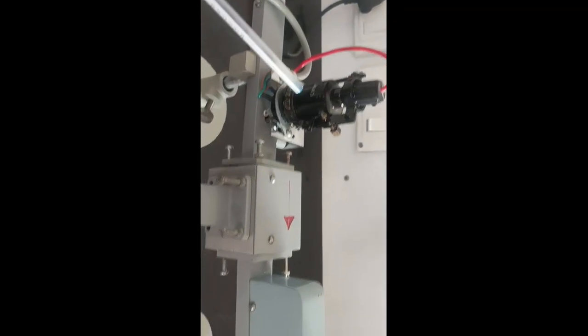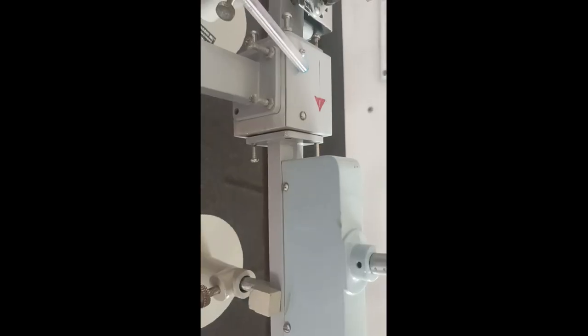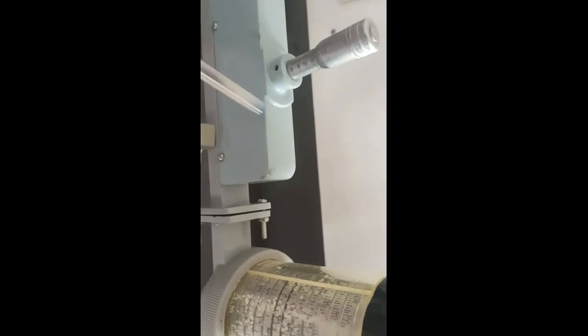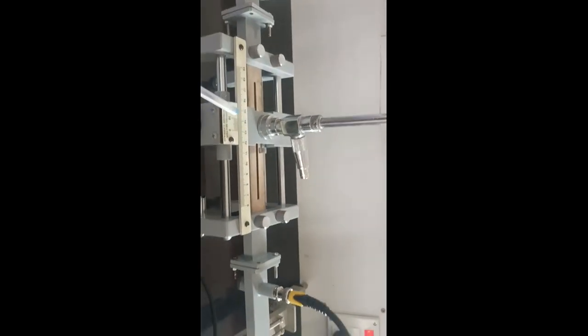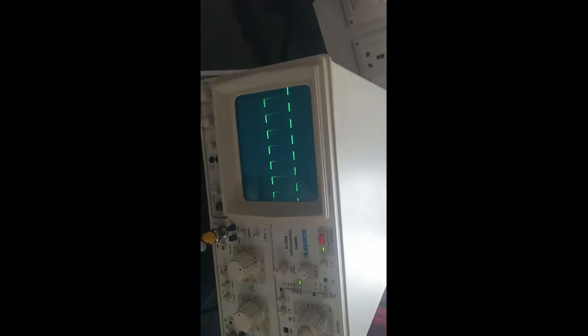Now we are going to see the Klystron mount. So this is the Klystron mount, and this one is the isolator. It allows the signal only in one direction, and this is the variable attenuator, and this one is the frequency meter, and this is the slotted line section, and this is the detector mount. The output of the detector mount is given directly to the CRO.